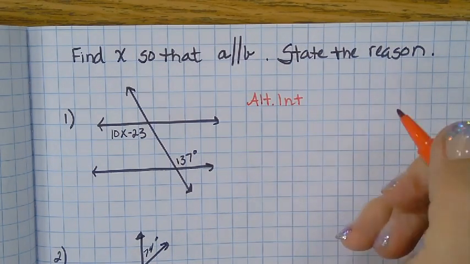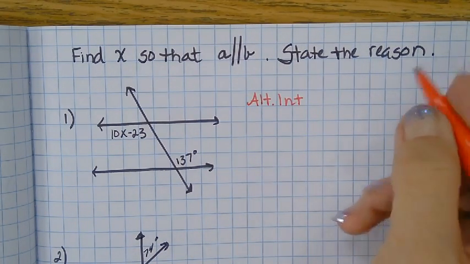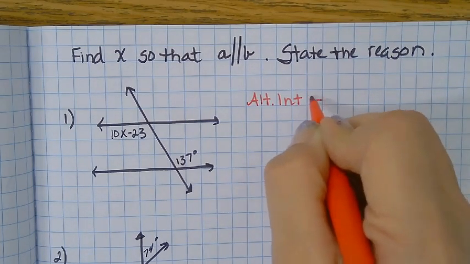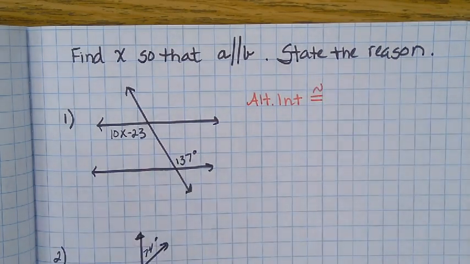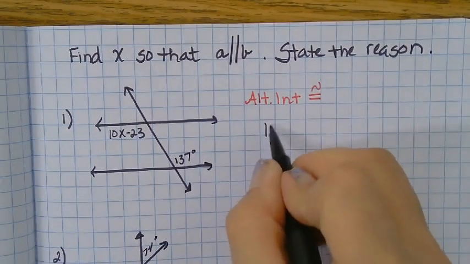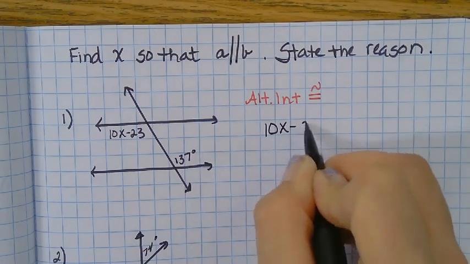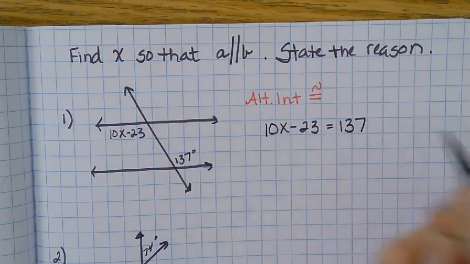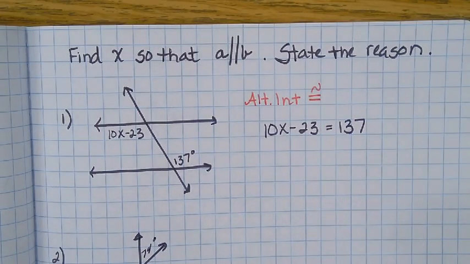And alternate interior angles, if we do have parallel lines, are they congruent or add to 180? Congruent. So that's what you're going to use to write an equation to solve for x. Okay, so go ahead and solve for x.